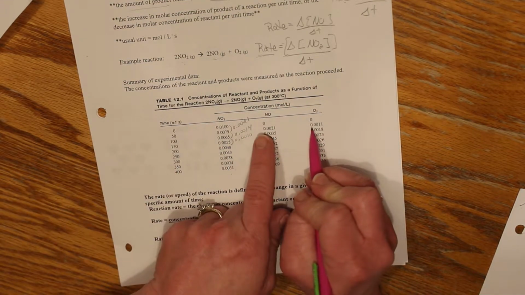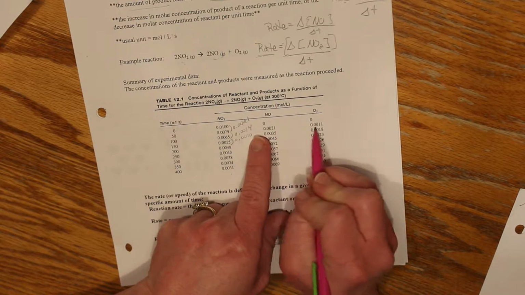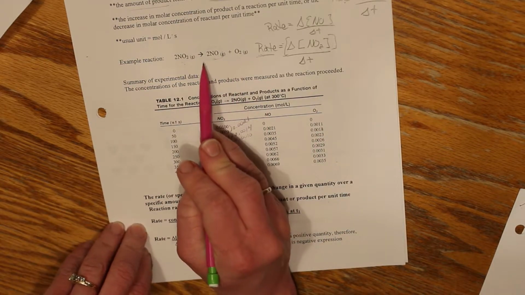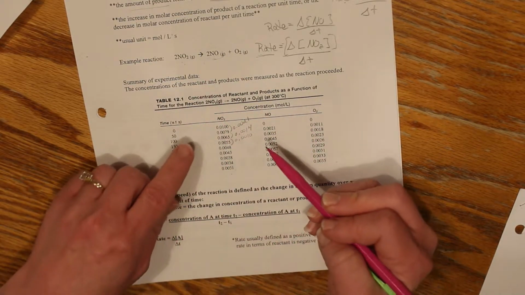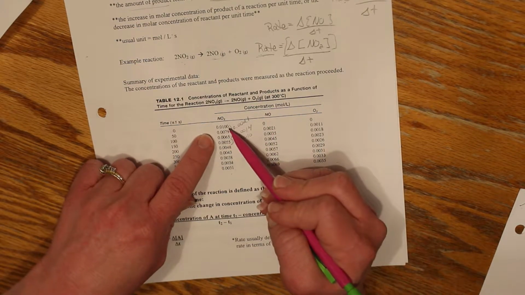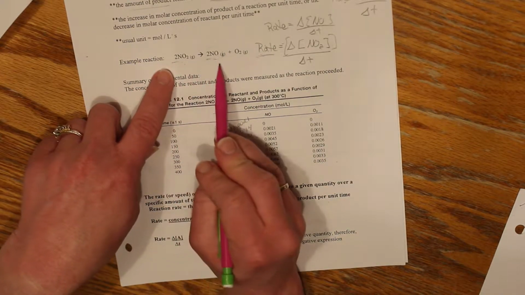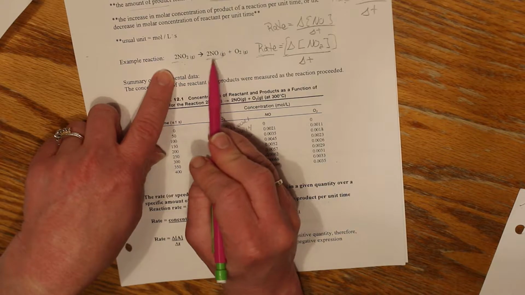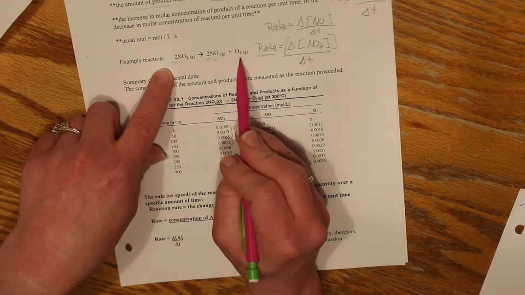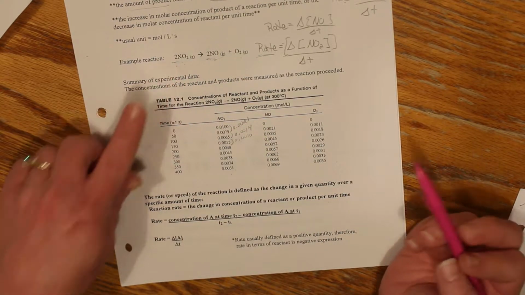Well, if we take a look at these products, do we see they're not changing equally? Well, that, of course, is per the stoichiometry of the reaction. The amount of NO we're making equals the amount of NO2 we're losing, and we make half that amount of O2, because of the stoichiometric relationship.